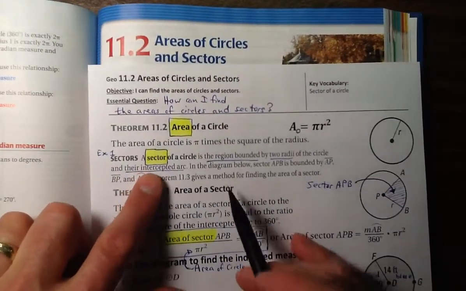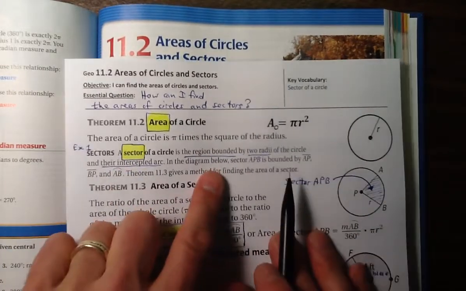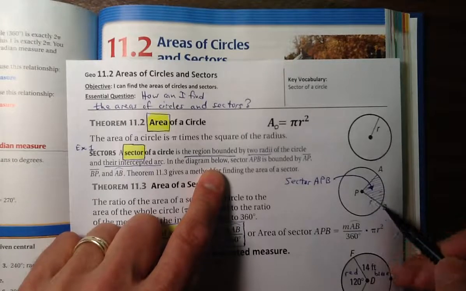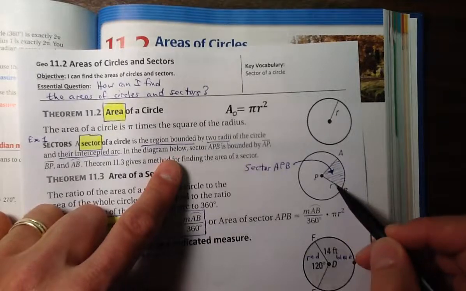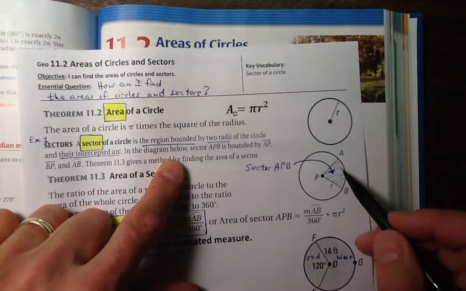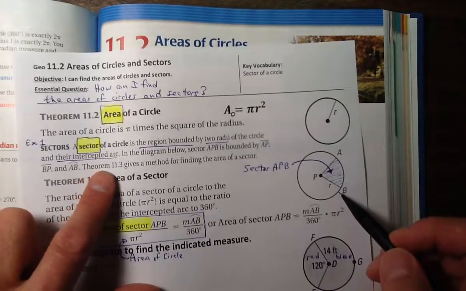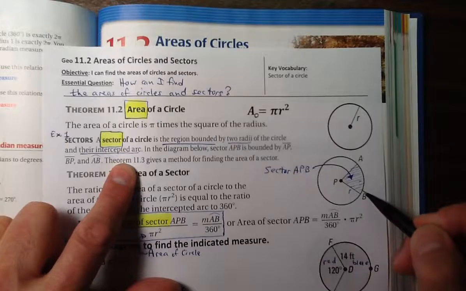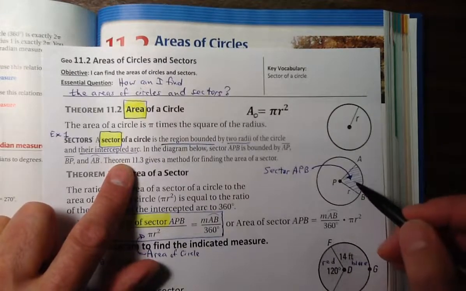So a sector is a region bounded by two radii of the circle. So here's one radius, and here's another radius, and this region bounded by these two radii, and also their intercepted arc, here's the intercepted arc, this piece of the pizza is called a sector.